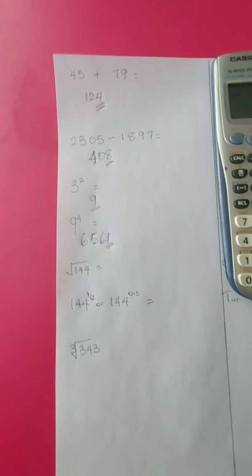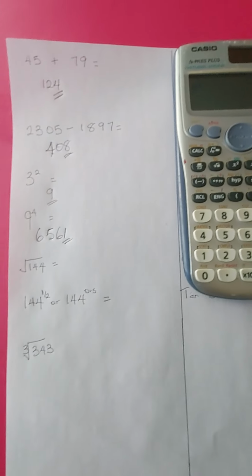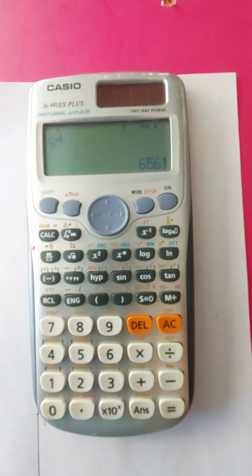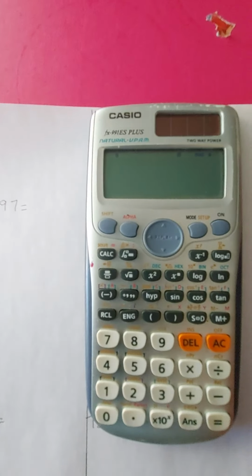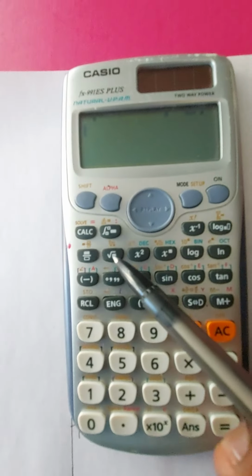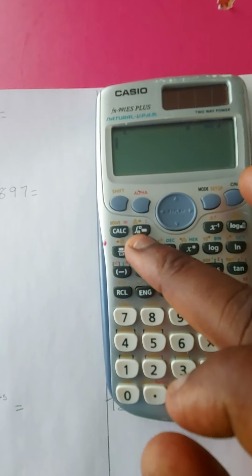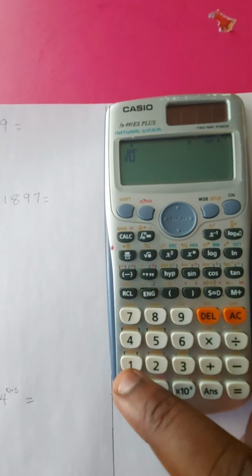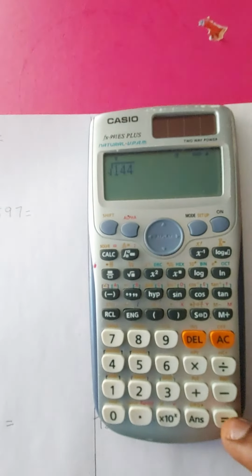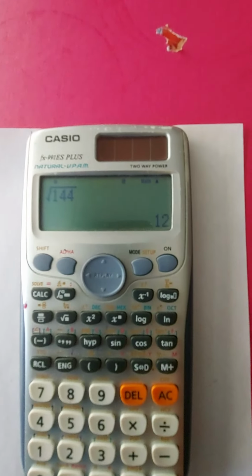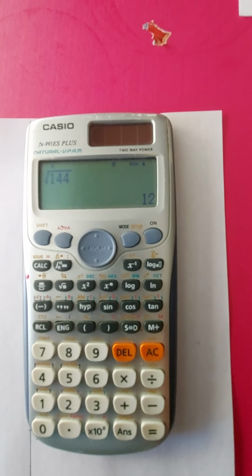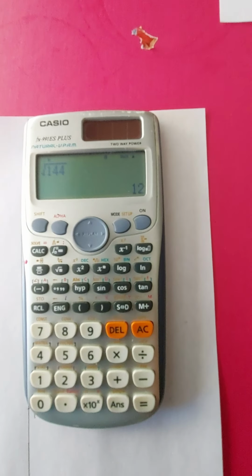So in our example, we want to find the square root of 144. We go to our calculator once again. We make sure it's back to its original state, and then we push the operator, which is the square root sign, and then we input the value 144, the equal sign. The answer is 12. So the square root of 144 is 12.